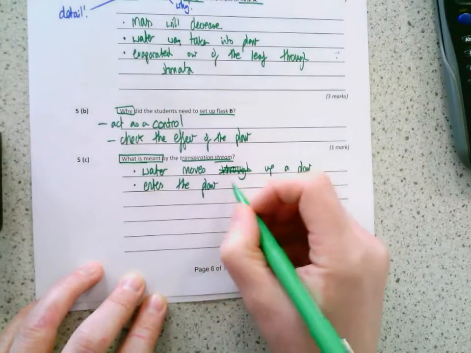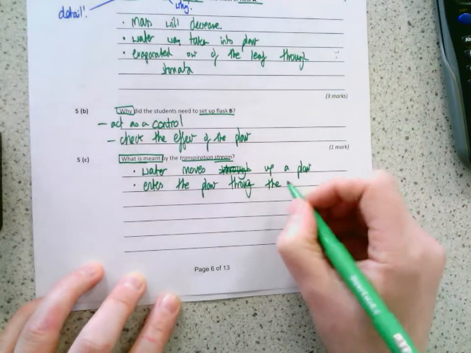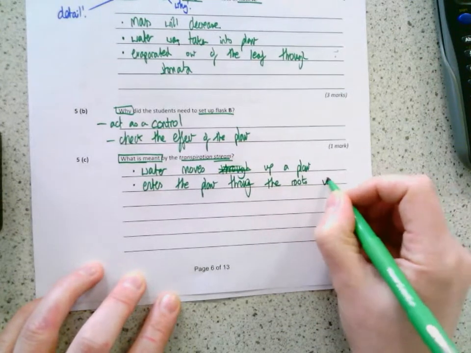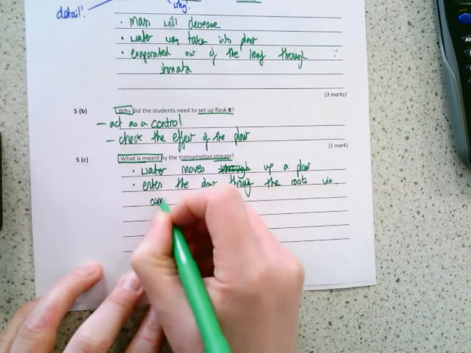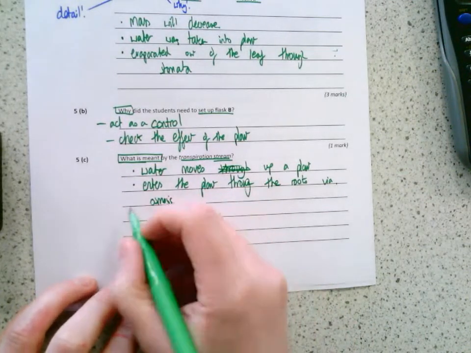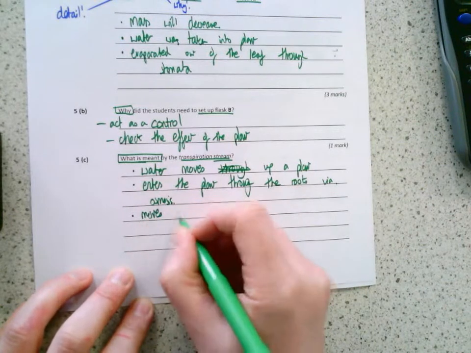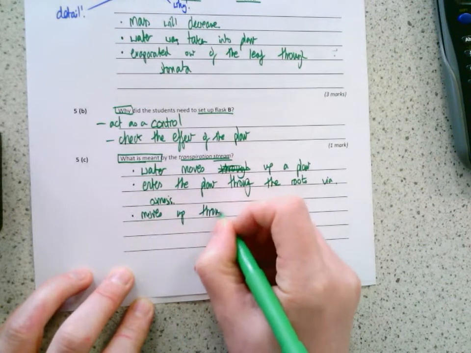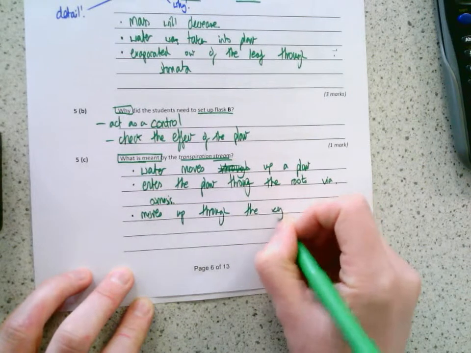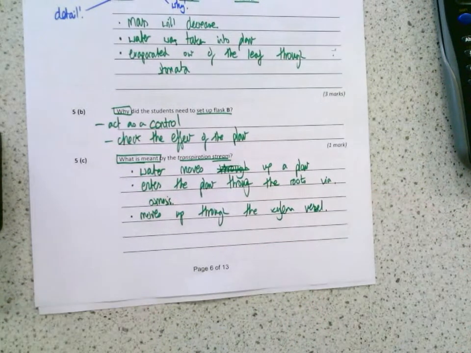Where does it enter? Enters the plant through the which bit? Roots. Via the process of osmosis. What vessel does it travel through? Moves up through the xylem vessel.